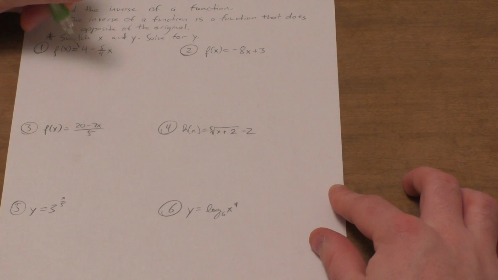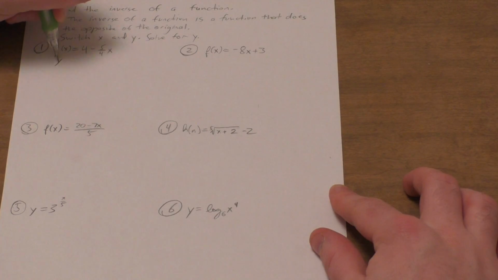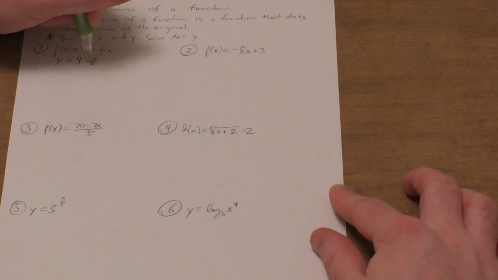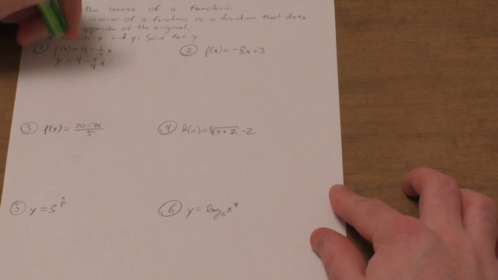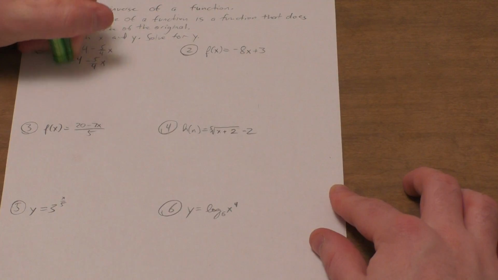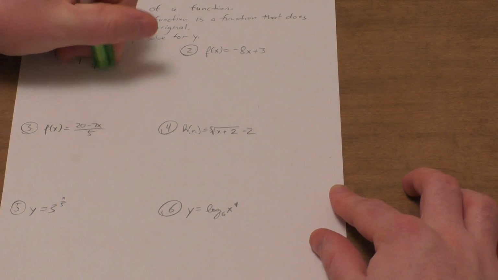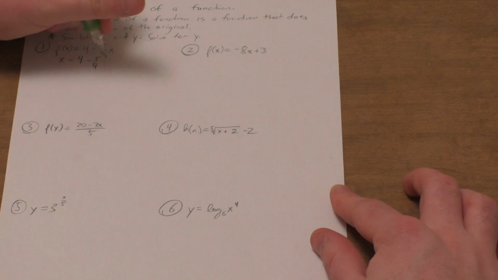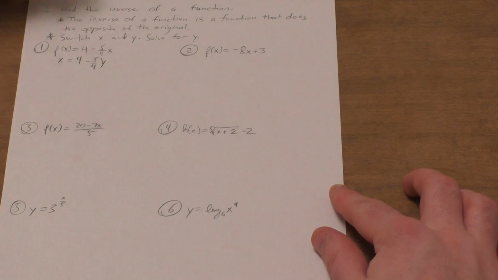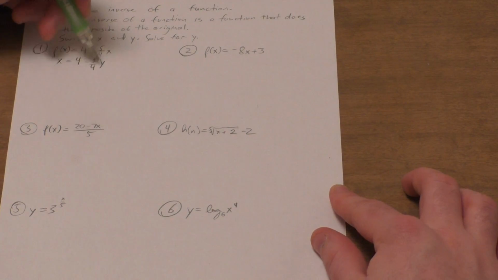So here I have f of x equals 4 minus 5 fourths x. F of x is essentially just y, so we can write it like that. But what we're going to do is switch the x and the y. Make this x, make this y, okay? So you flipped it around, you made it opposite. And then you're just going to solve for y.